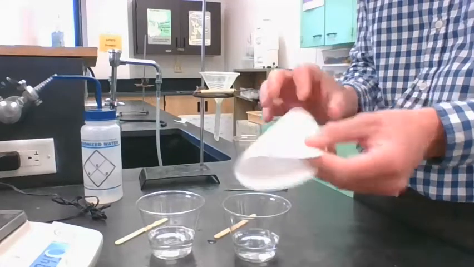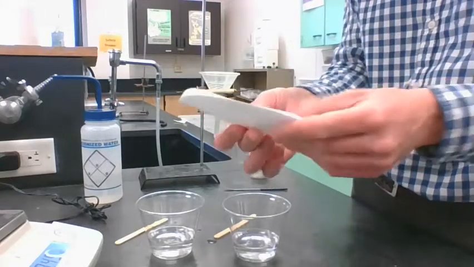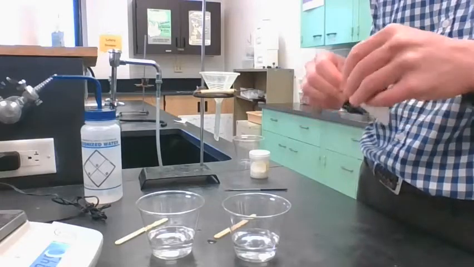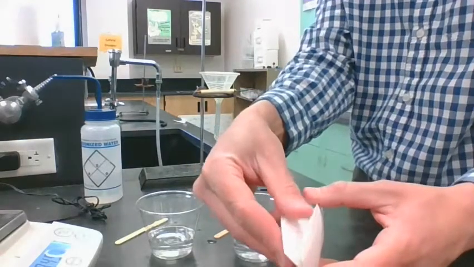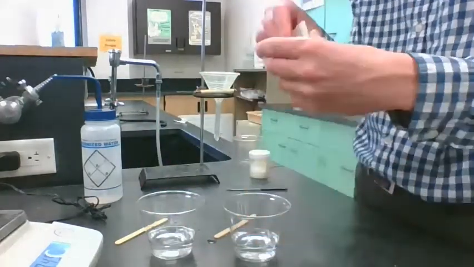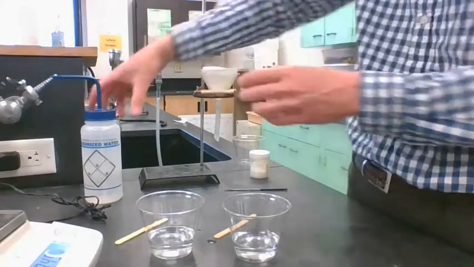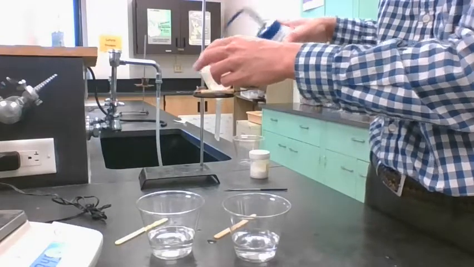So the way I'm going to do this, I'm going to fold it in half. I'm going to fold it in half again. So we got it in a quarter, and then I'm just going to grab one side of it and kind of open it up. So we got a little opening that'll fit inside our funnel here. Okay, and I'm just going to water that down just so it sticks to my funnel.